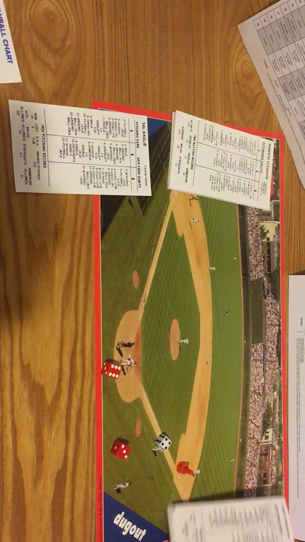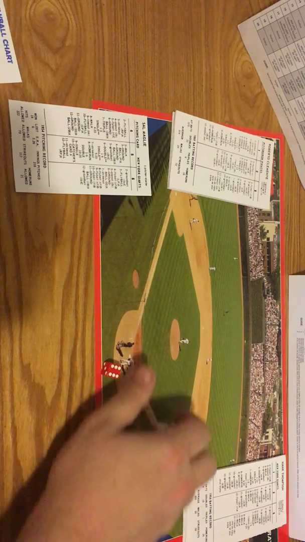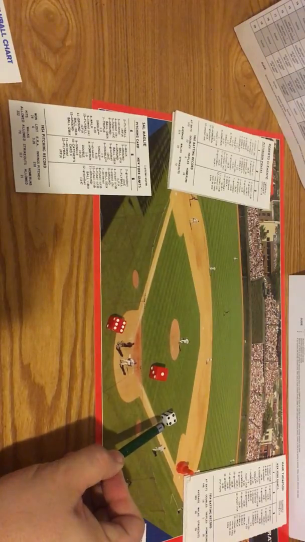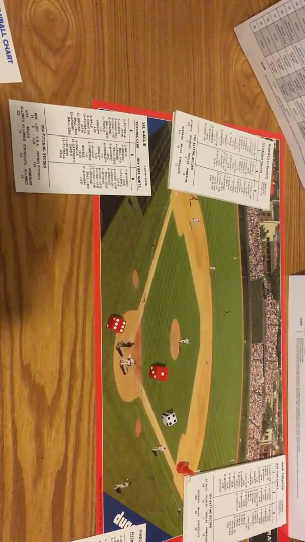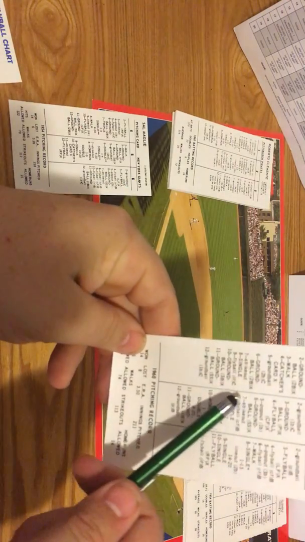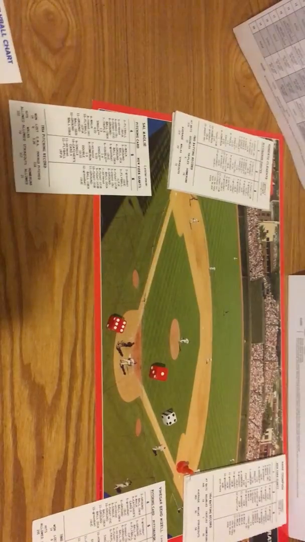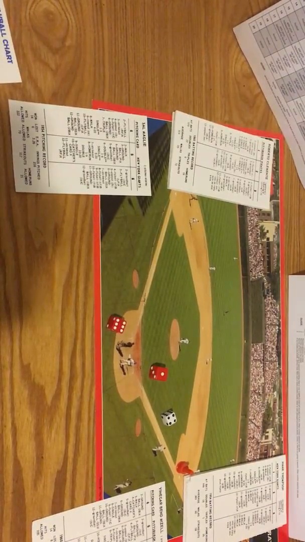Hank Thompson up to bat. 4 and 7 is a strikeout. After going all game with no strikeouts, each pitcher has struck out 1 so far in the 8th inning.